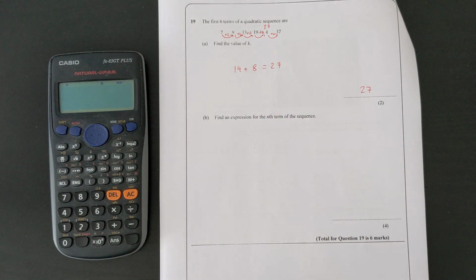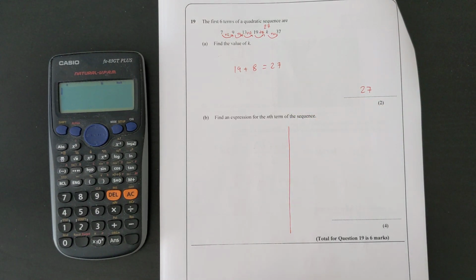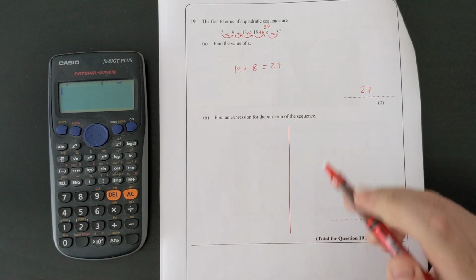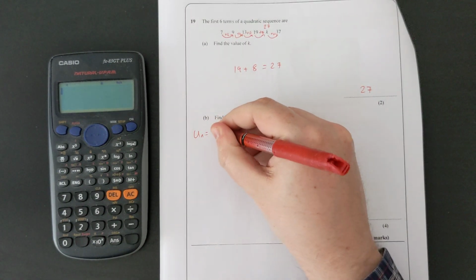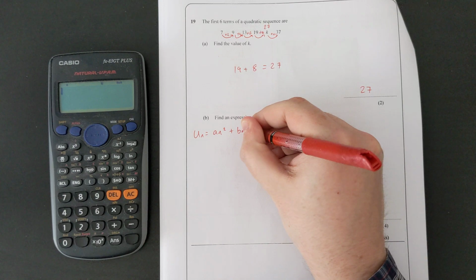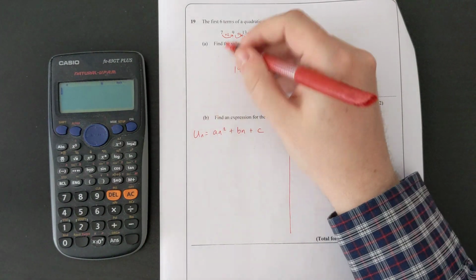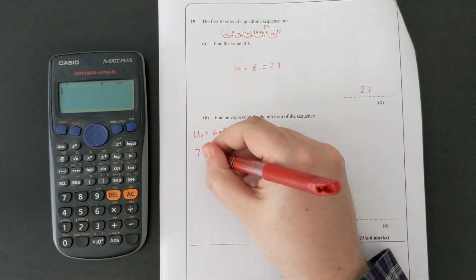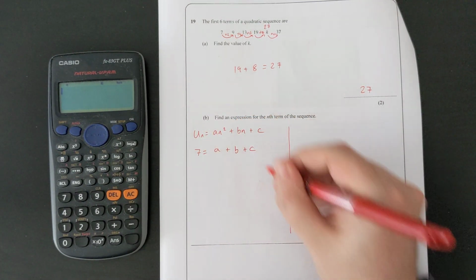Find an expression for the nth term of the sequence. Now there are loads of ways to do this. I'm going to cover first the way that I would probably approach this. I would say this is a quadratic sequence, so my nth term is going to be an squared plus bn plus c. And so my first term, when n is 1, is 7. So 7 is a times 1 squared, add b times 1, add c.